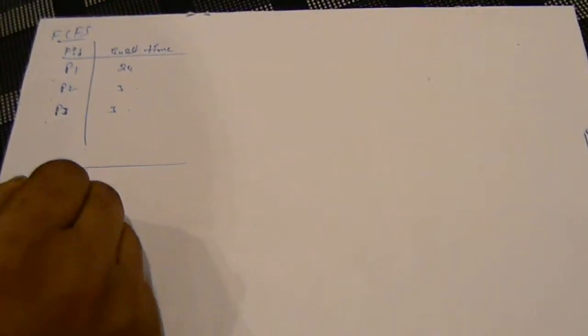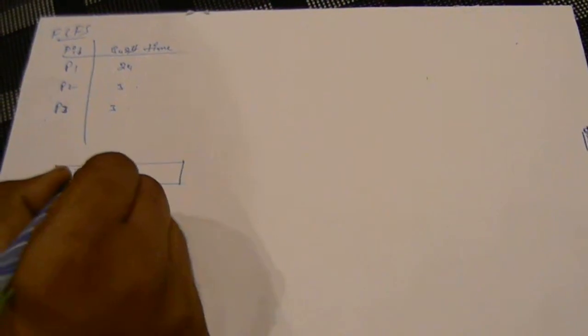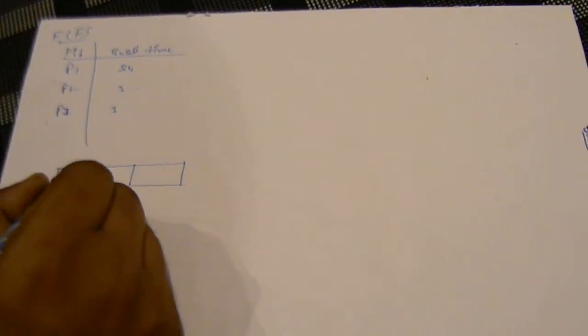Let us consider the following example. In this, the processes are P1, P2 and P3 and their respective burst times are 24, 3, 3. Now let us consider the ready queue. In the ready queue, P1 is first, P2 is second and P3 is third.